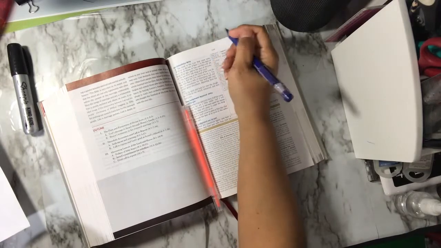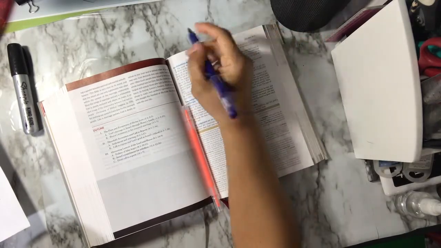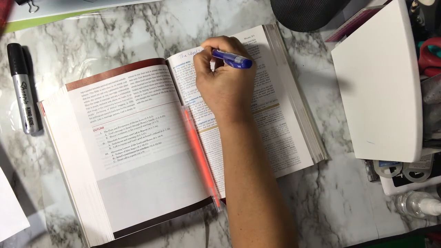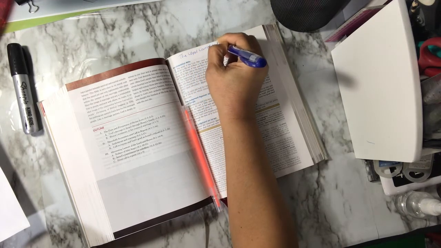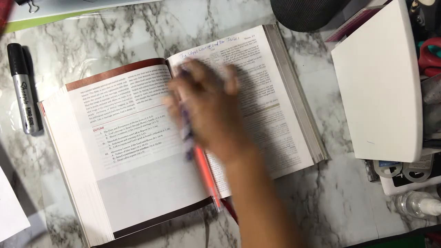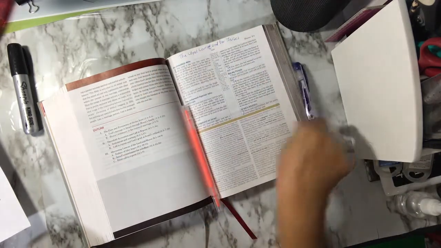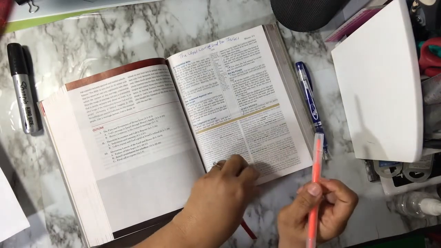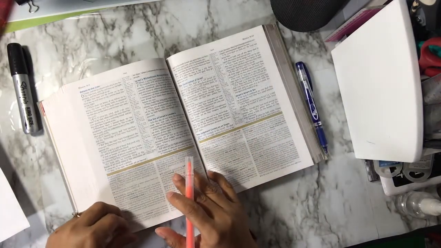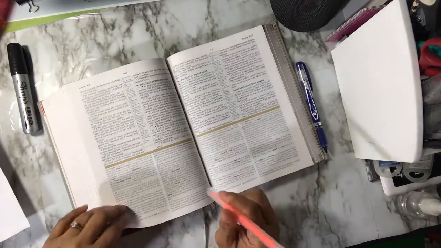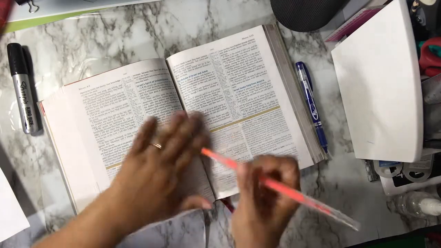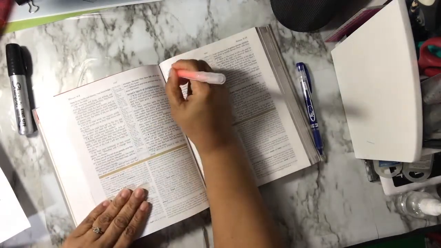So Hosea, the key word is the loyal love of God for Israel. That kind of sums up the book, not completely, but enough. And so the key verse here is 4:1. Actually, chapter 4 is the key chapter as well. Let me go ahead and just start right here because chapter 4 ends right here.